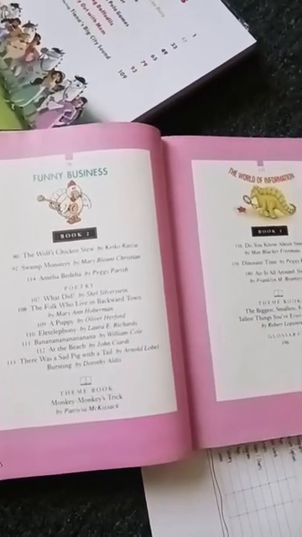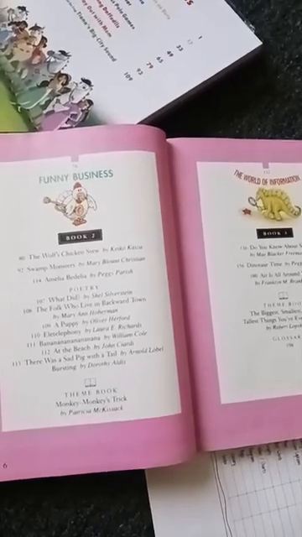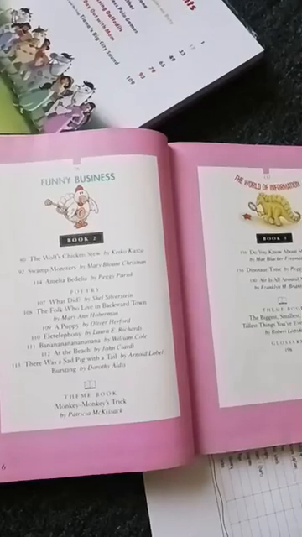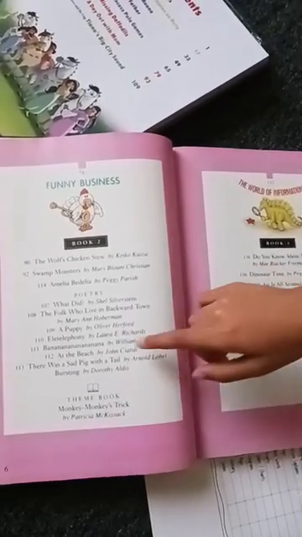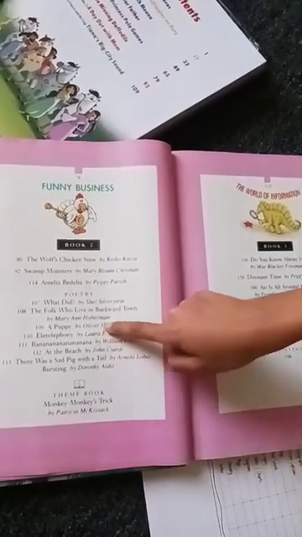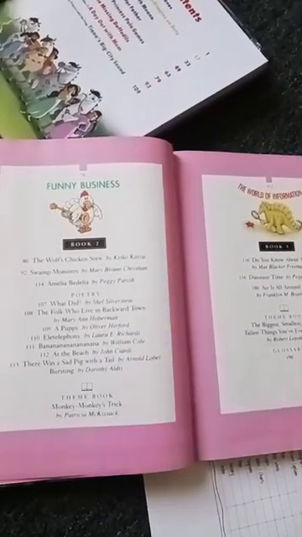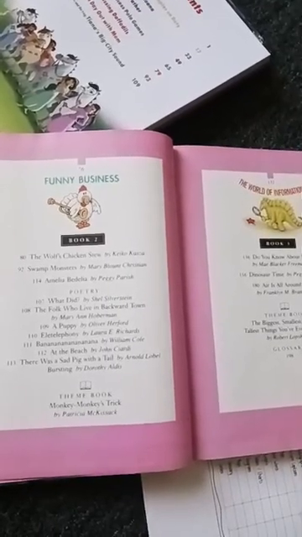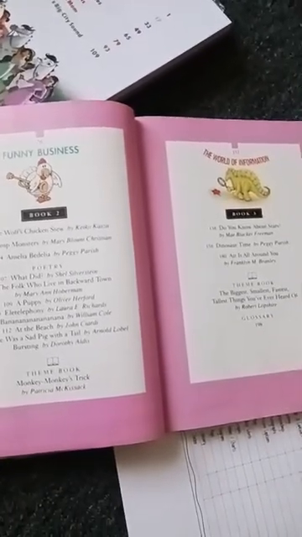Can you tell me what page that's on? A Puppy. Here you go. Okay. Can you tell me what page number that's on? 109. Can you go to page 109 for me, please?